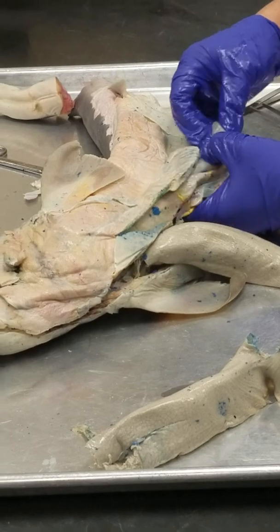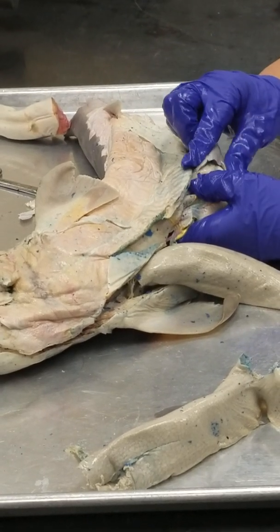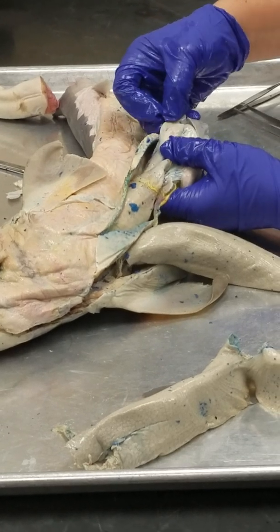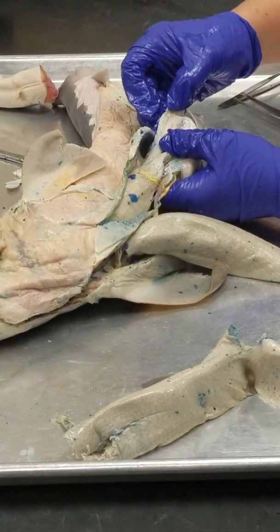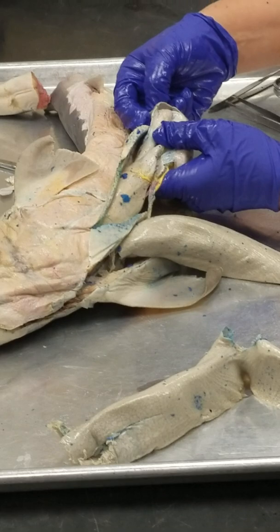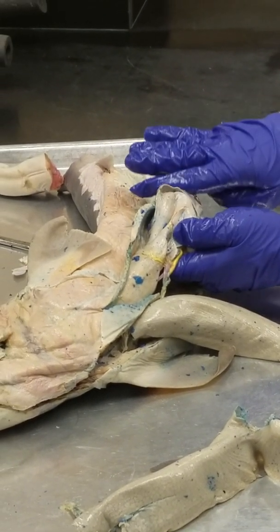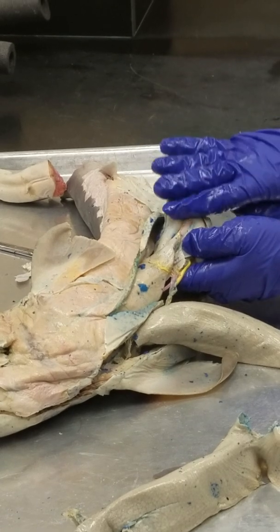Okay, so here's the spleen, and the spleen is attached to this greater curvature of the stomach with another mesentery. This is called the gastro, for stomach, splenic ligament. Gastrosplenic ligament.